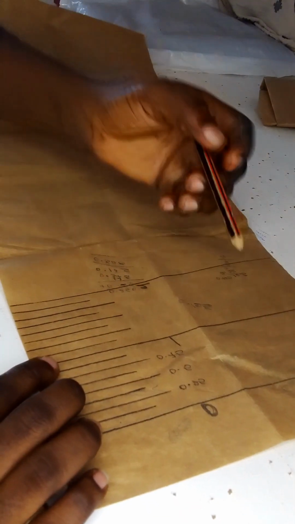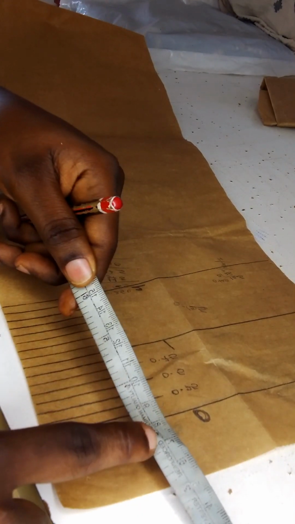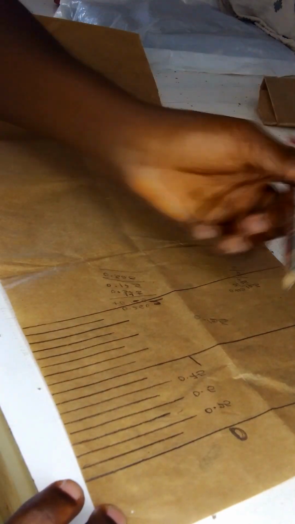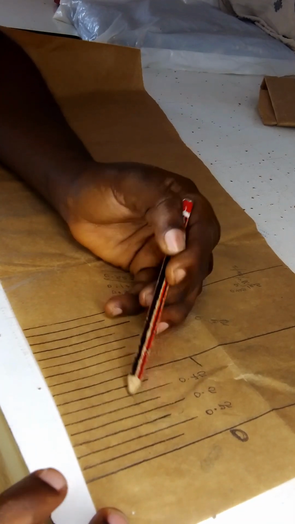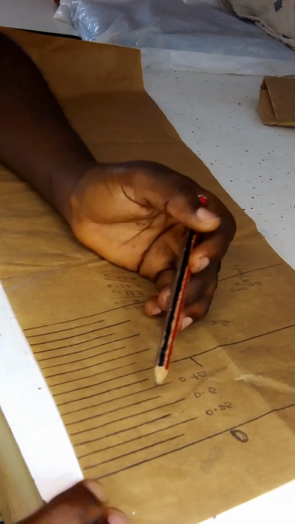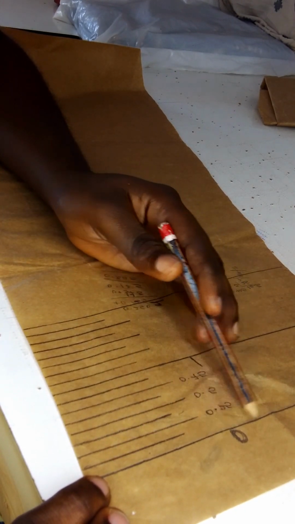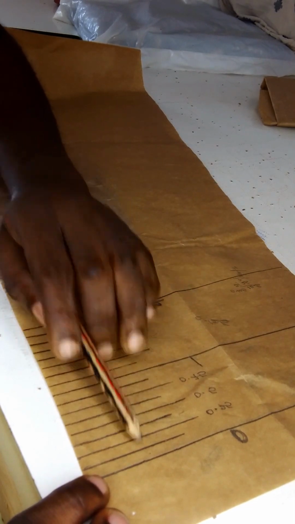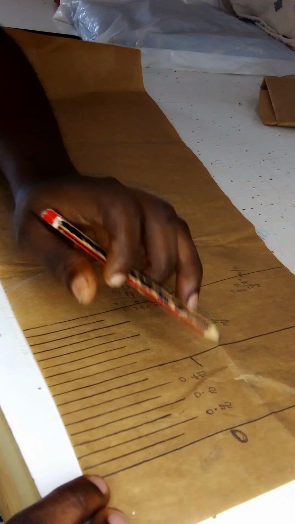So this is inches. If you check the inches side of your tape rule, you can see that the intervals are larger than those of the centimeter. To read your inches, you start from 0. The middle lines, these tiny lines, represent the points, while the long lines represent the whole numbers. We'll be starting from 0. The value for all these tiny lines is 0.125.